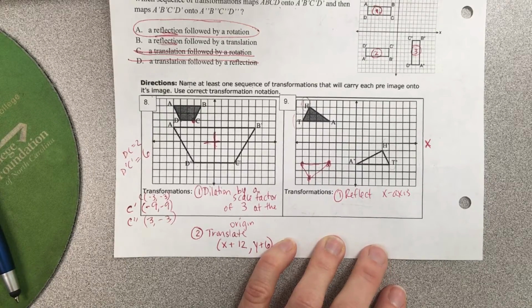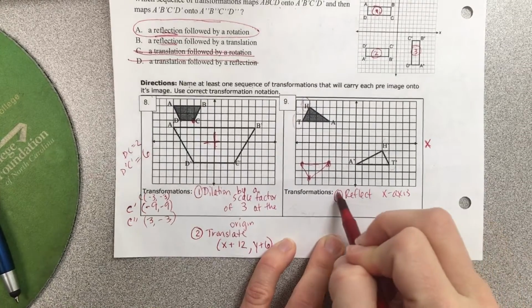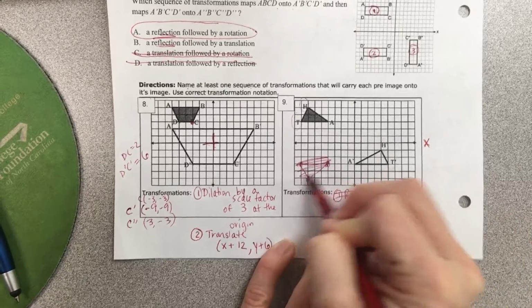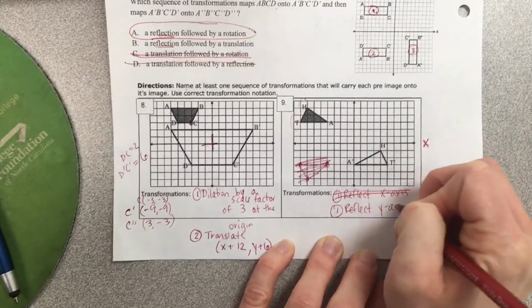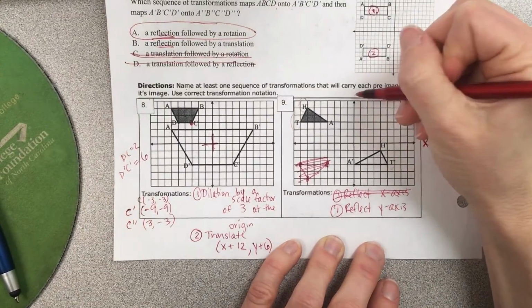Wait, that did not work, did it? Sorry, that was a mistake. Okay, sorry. Let's reflect over the y-axis. So sometimes you have to guess and check on these. So let's reflect over the y.